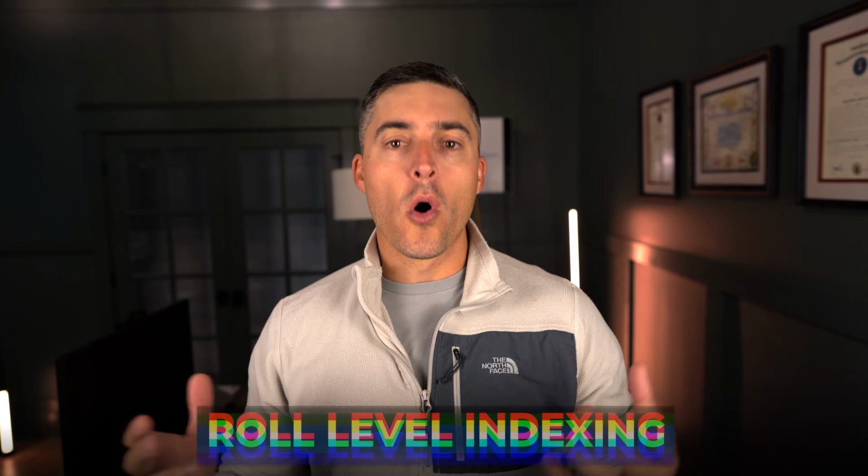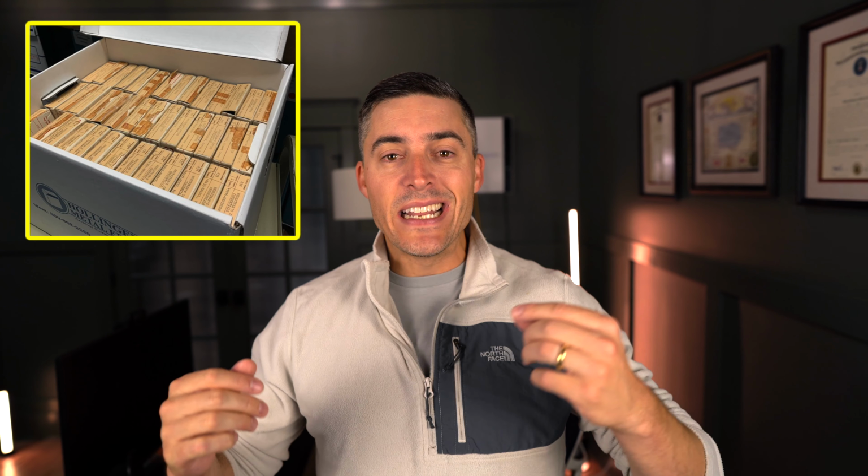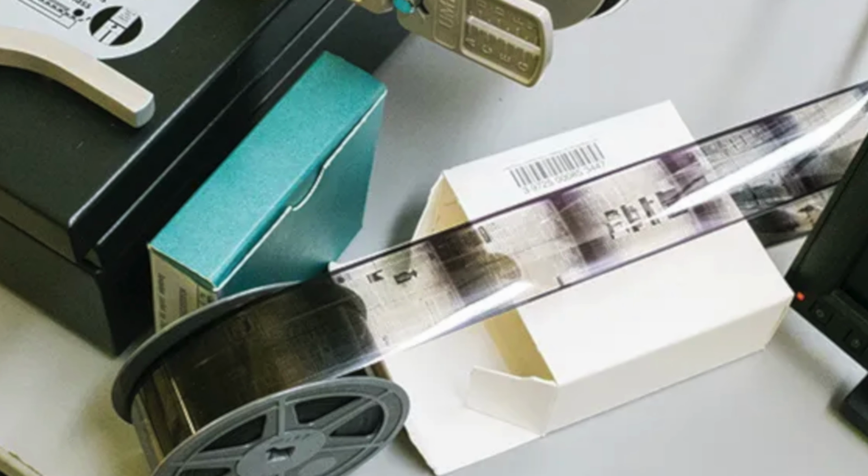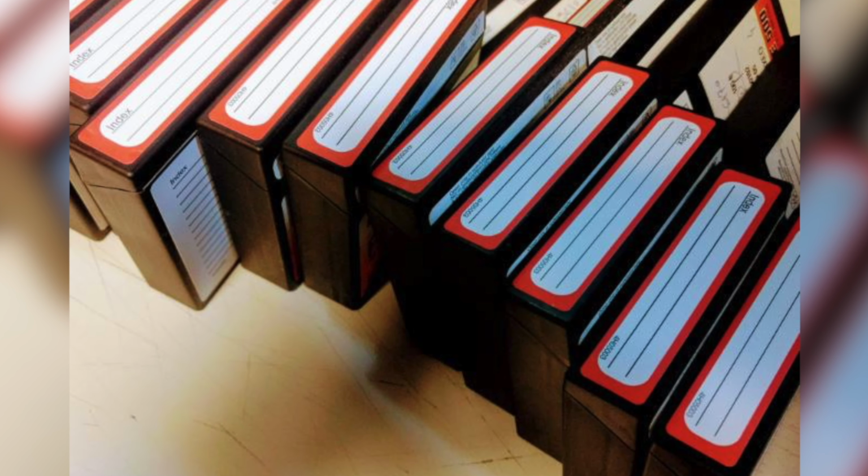Another aspect of microfilm is the indexing. So the simplest is roll level indexing. If you have 2,000 rolls of case files, then you just index at the roll level. Basically the box that the microfilm roll comes in, or the cartridge, you just name it by that because that's how you find it now. That's replicating. It's a building block approach. It's a great way to go about it.